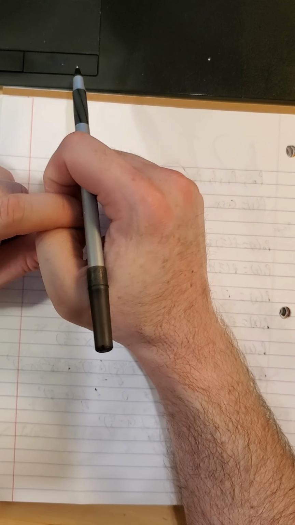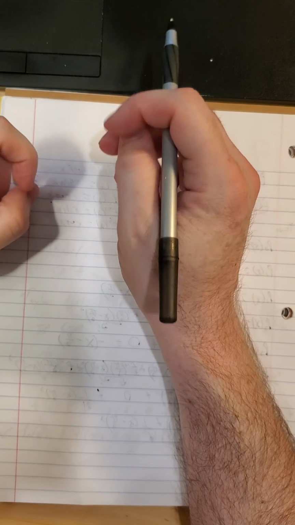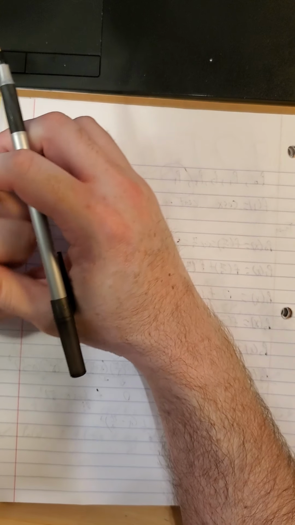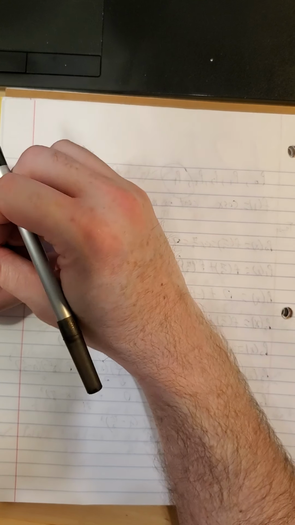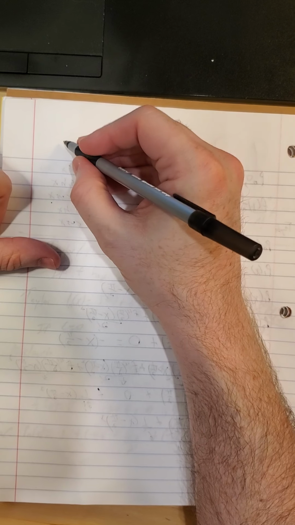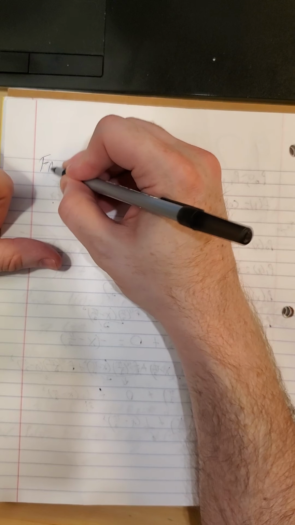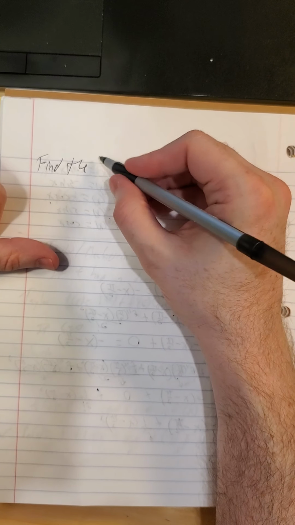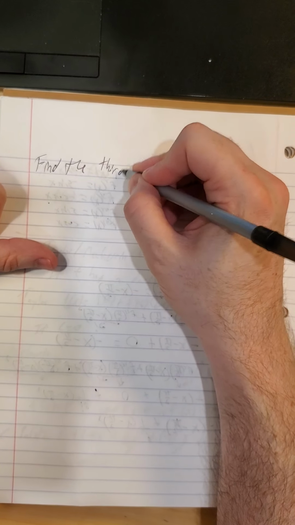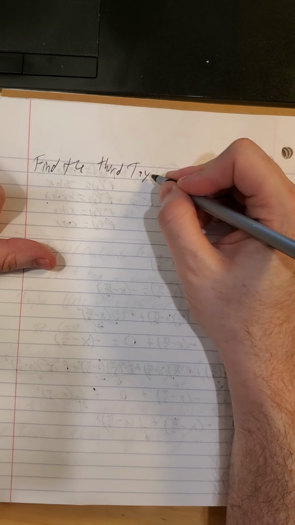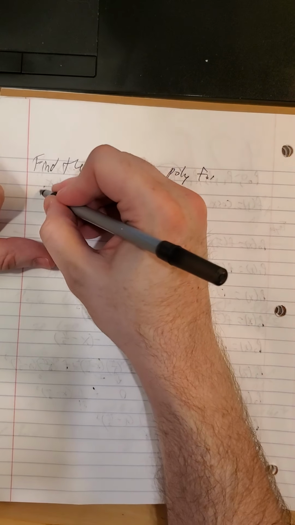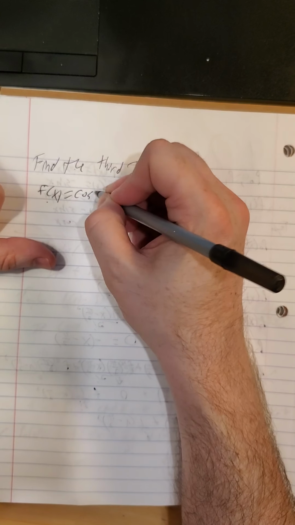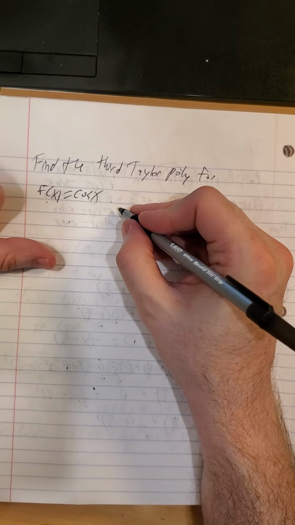Okay, so the next one, we look at another Taylor polynomial, and then comparing some decimal approximations. So we're going to find the third Taylor polynomial for f of x, and we'll just do the cosine of x again.